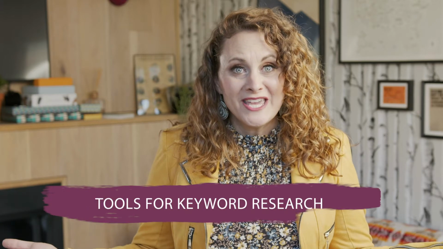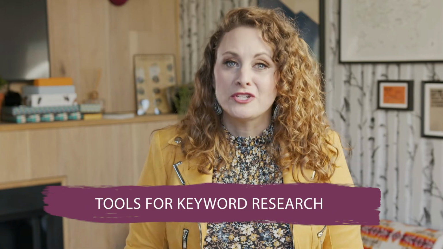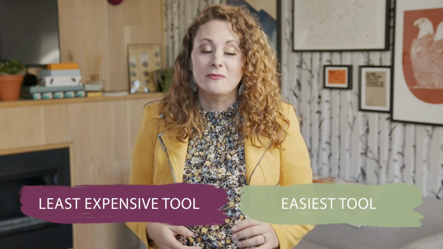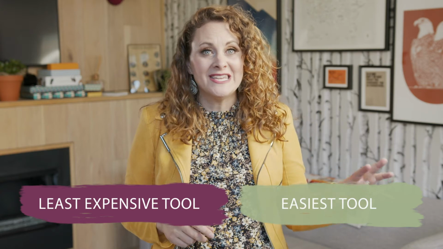The first thing I'm going to introduce you to is the tools that you may want to use in order to do your keyword research. Sometimes beginners say, Amy, show me the easiest tool, and sometimes they say, show me the least expensive tool. So I'm going to show you both, the least expensive and the easiest.